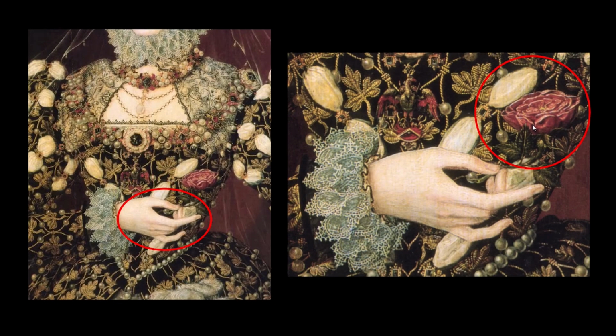We see Elizabeth holding a red rose, which is a sign of virginity, but we also see that her hands are larger and elongated. She was once quoted as saying, "Don't you know that a king's hands are far-reaching?" And this was a reminder that she believed herself to be a king as a result of her body politic, and that's why she had Hilliard exaggerate their size.